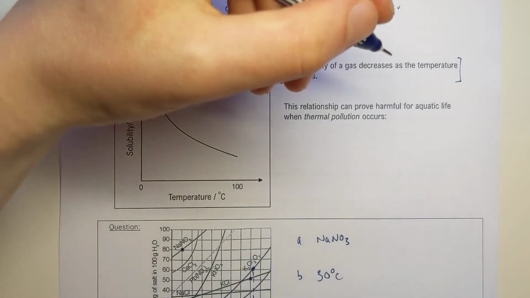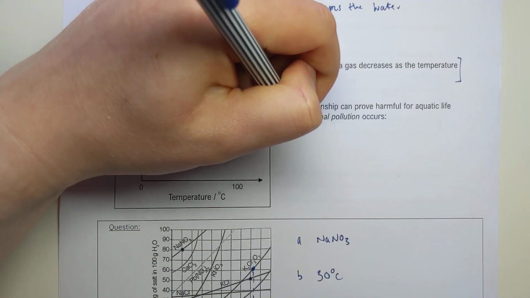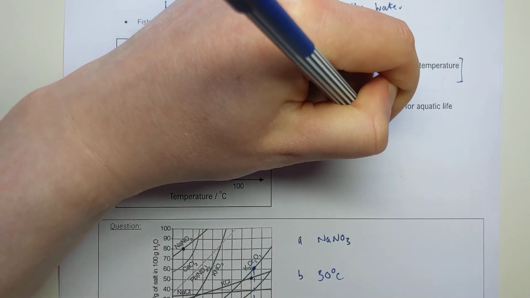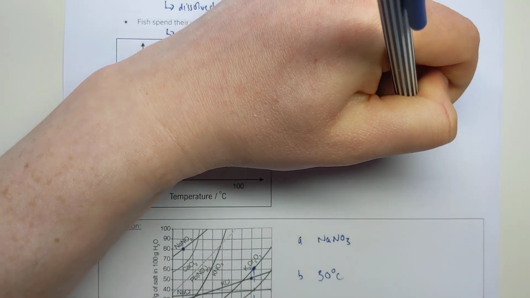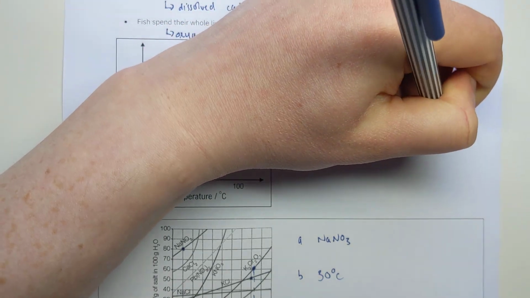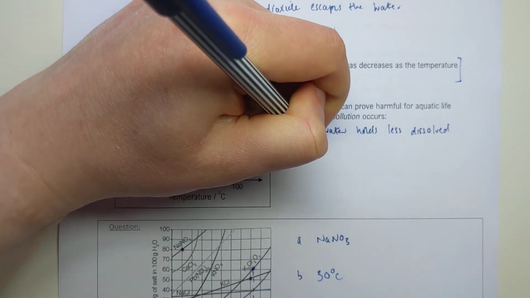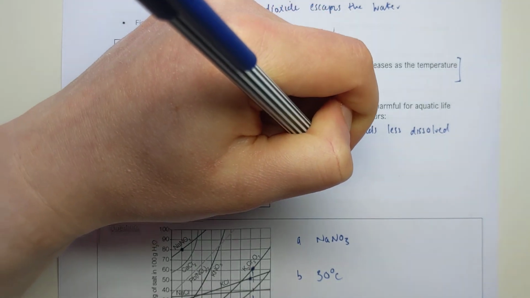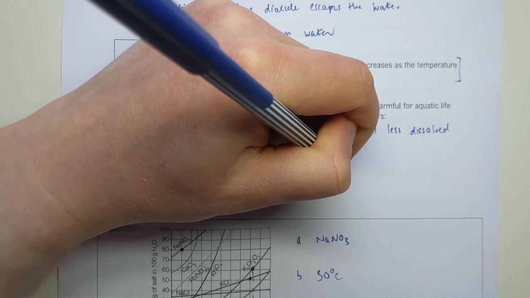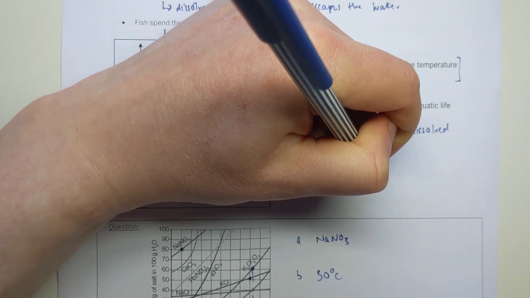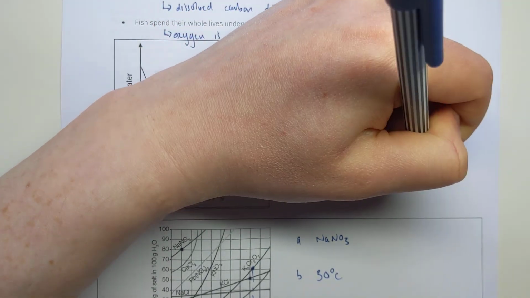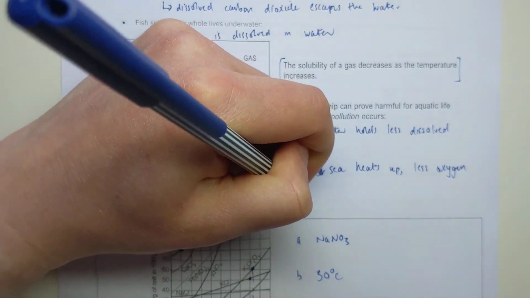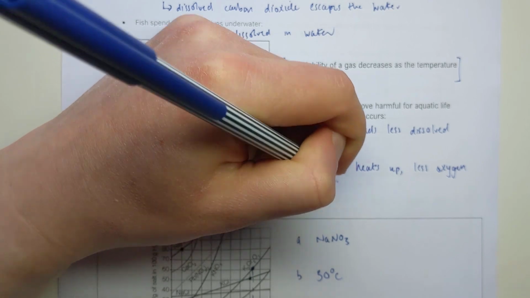So thermal pollution is the idea that when you heat up water, hot water holds less dissolved gas. Therefore, if you heat up, most commonly the sea, if sea heats up, there's less oxygen for fish to use.